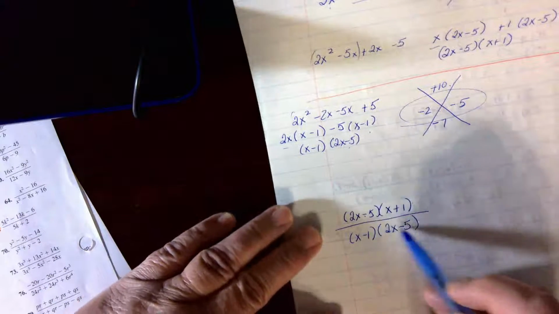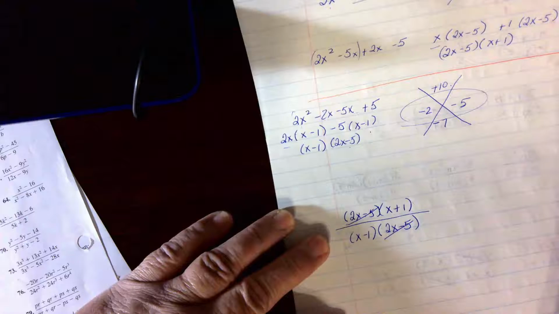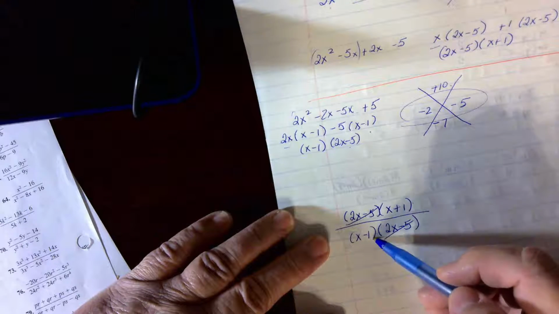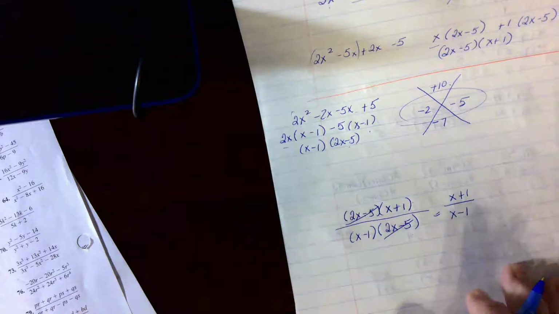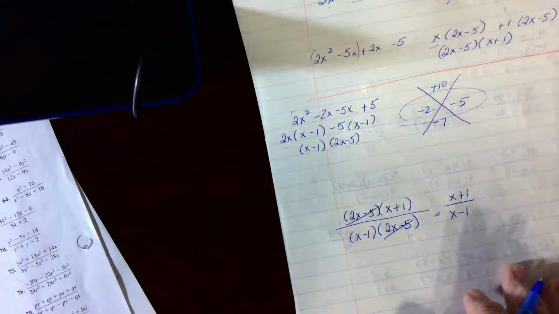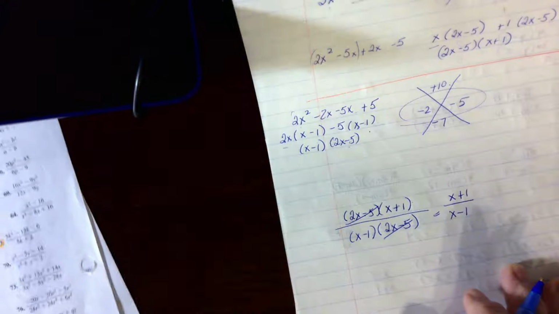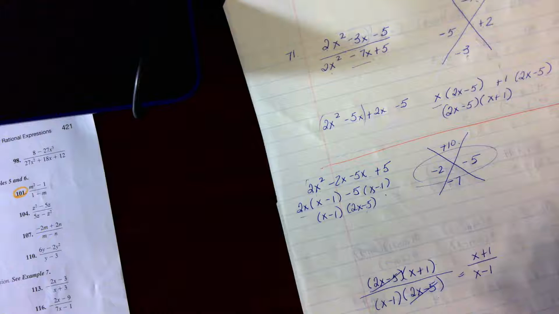Now, the 2x minus 5 and the 2x minus 5 match, so I can cancel those out. These don't match. So my answer is x plus 1 over x minus 1. Okay? So we have to remember our factoring strategies from everything we've learned about factoring in order to simplify these fractions. Now, there's one little catch to this part, and I said that the factors have to match exactly in order to divide them out.